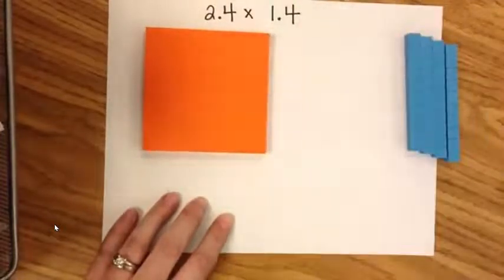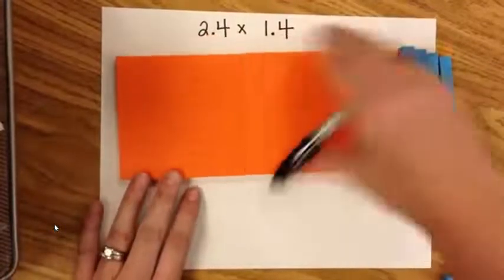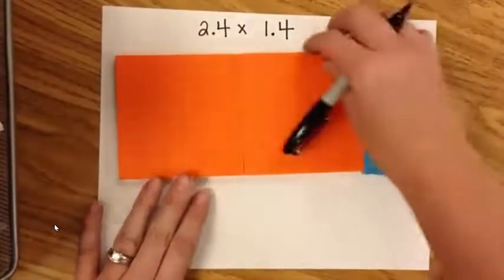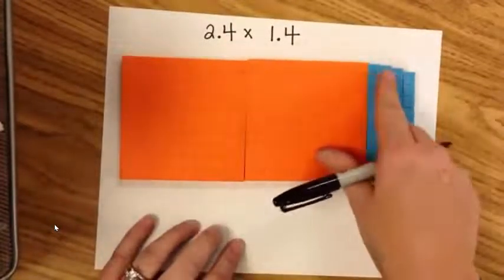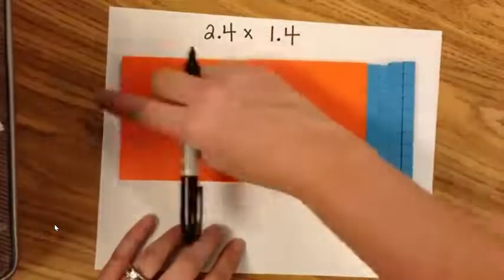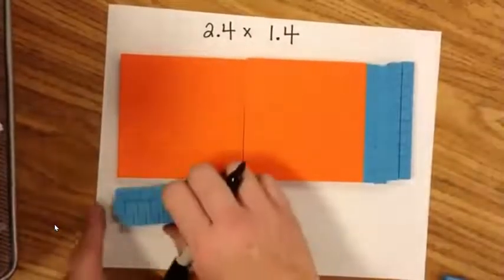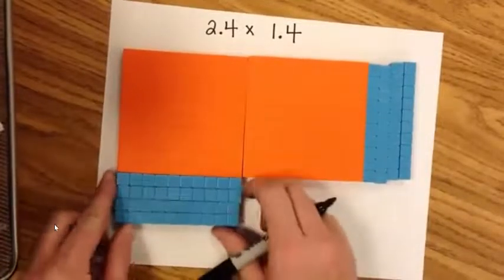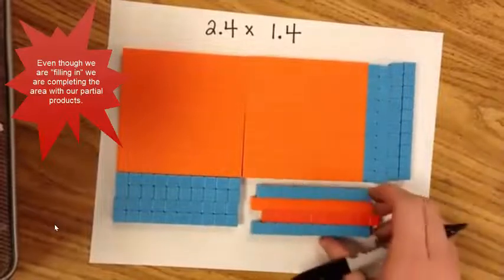So I have a side length of 2 wholes and 4/10, and the width needs to be 1 whole, and then I need to add 4/10 down here. In order to make this a complete array, we need to fill in the other places. So I'm going to go ahead and fill those in.